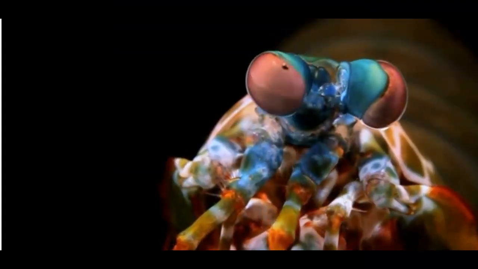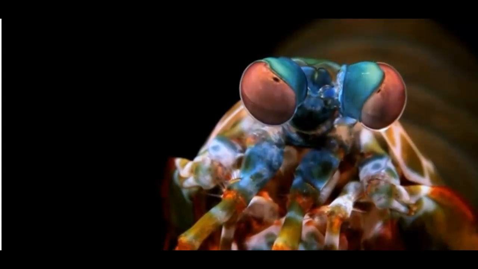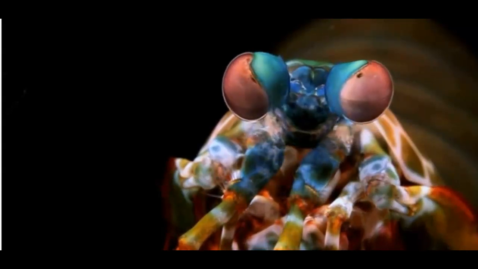We're looking at one of the most impressive sets of eyes in the animal kingdom. And I do mean one of the most impressive sets of eyes because, let's be honest with ourselves. Anyway, this is the mantis shrimp, and they've received a lot of attention in the past couple of years because they have a very unique sense of vision.